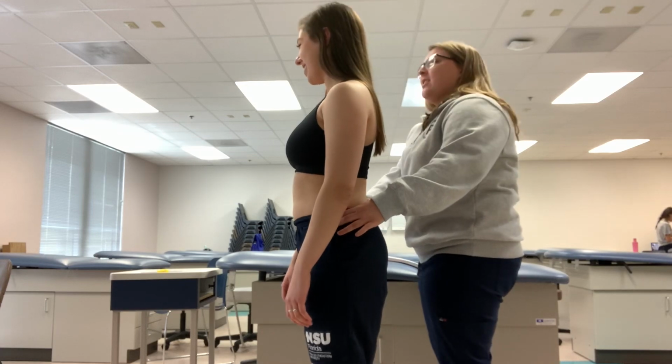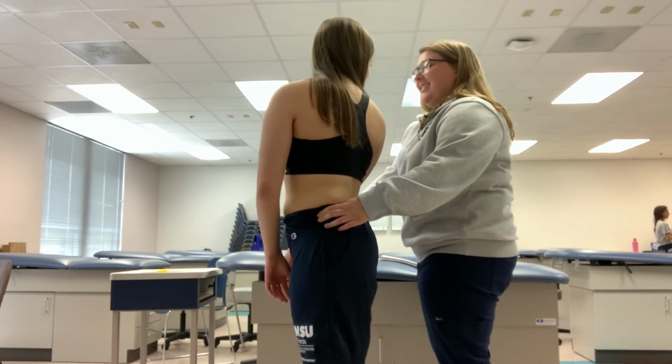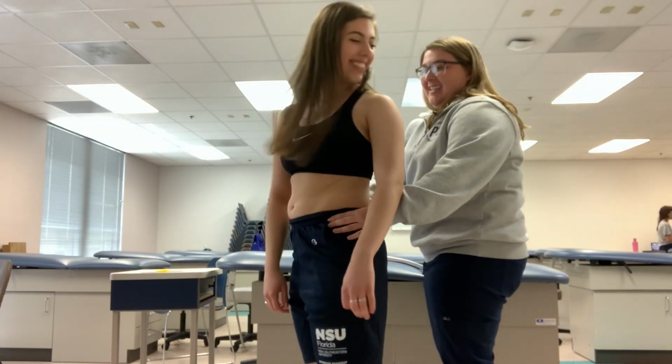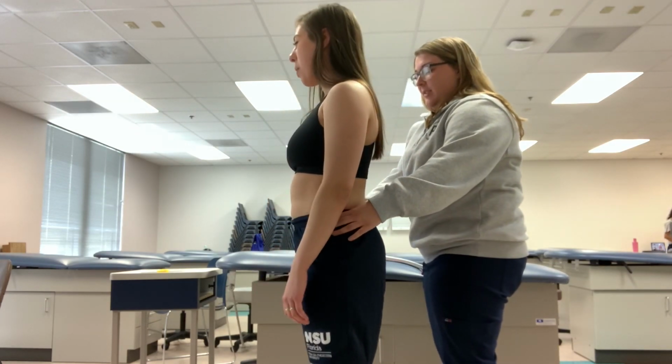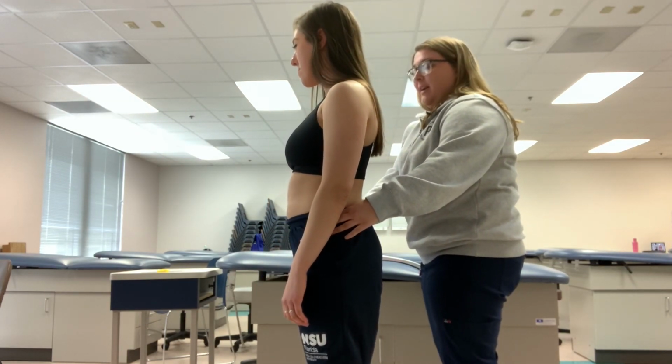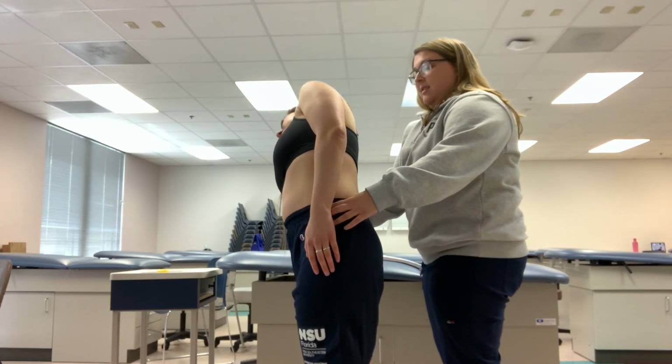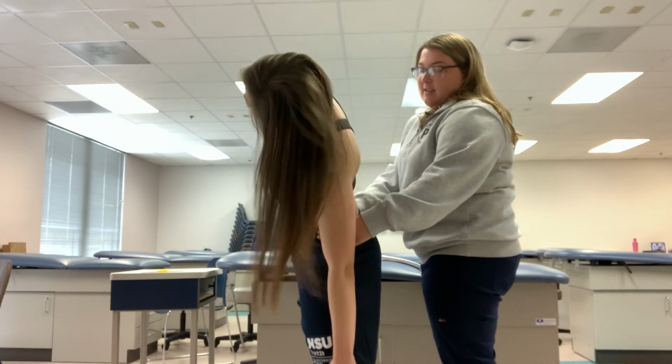Now rotation, so look all the way to your right. Okay, and all the way to your left. Okay, and could you slide your right arm down your right leg and bend to the side? Okay, and the other side. Okay, so lateral bending.